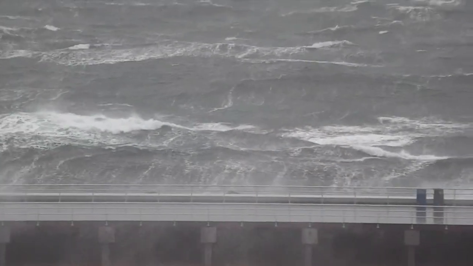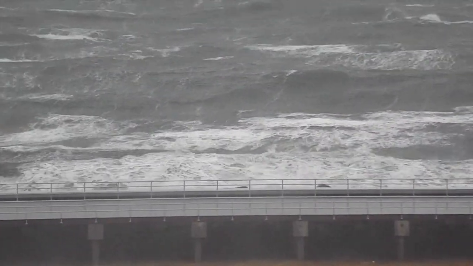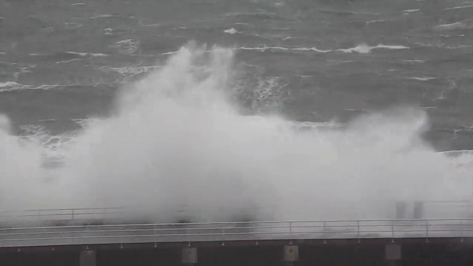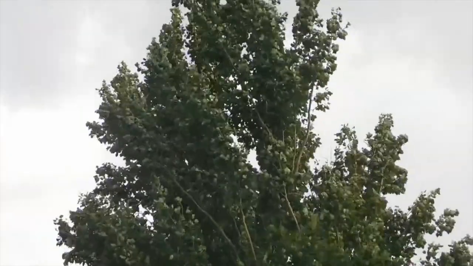At level 8 on the Beaufort scale, the wind's description is fresh gale. The wind would be blowing at 39 to 46 miles per hour. Twigs break from trees and walking against the wind is very difficult.